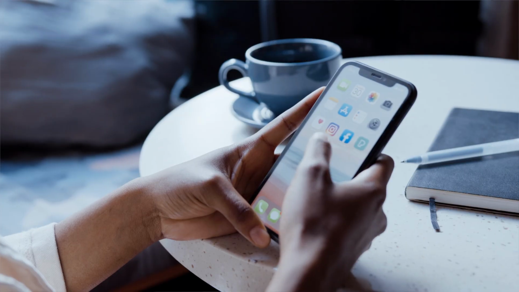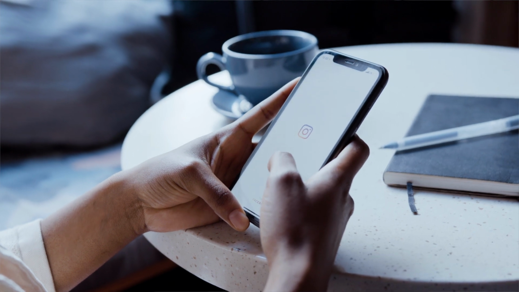So now you might understand better why you should be posting both Reels and Stories, and what is their role in your Instagram strategy. When it comes to posting frequency, you want to post both stories and reels as often as possible, ideally every day. That might sound like a lot, I know. So if every day is not really possible for you, do what you can.